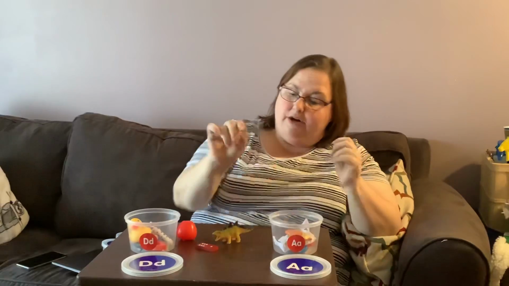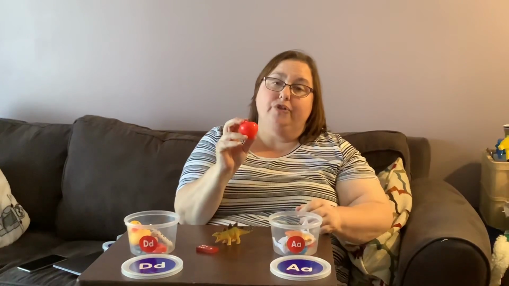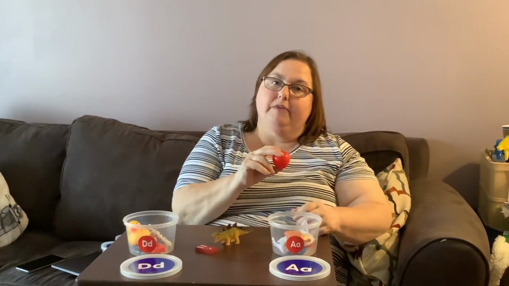I think I forgot to show you this one. It's a little teeny ant, like Alex Ant. And we all know that Alex Ant starts with A. So we're going to put the ant into the A container. My dog is growling at somebody outside. Hopefully she doesn't bark. If she does, we're going to hit pause on this video.